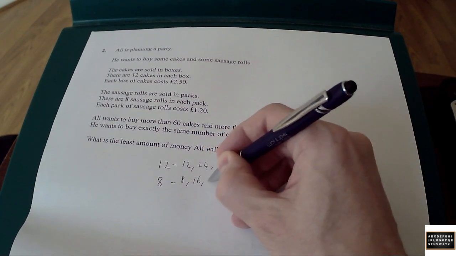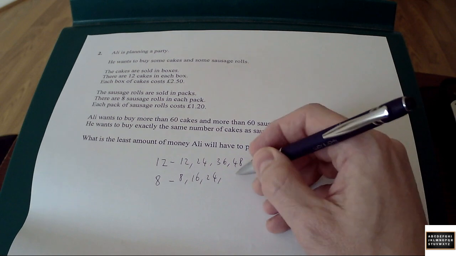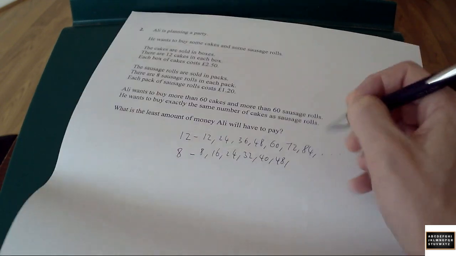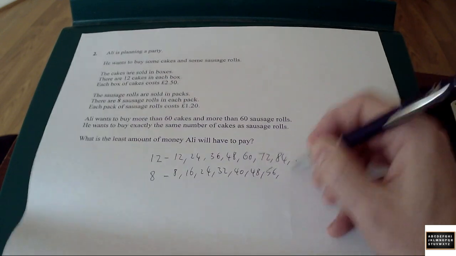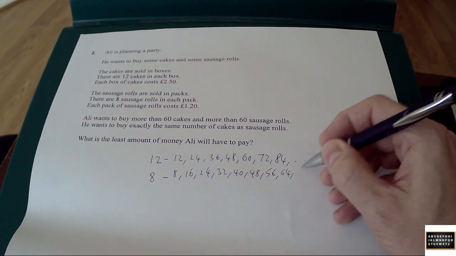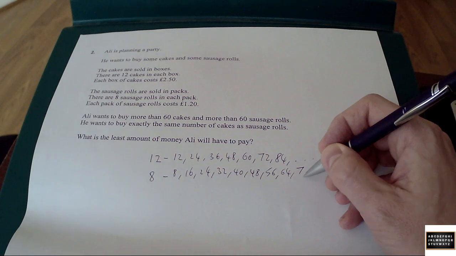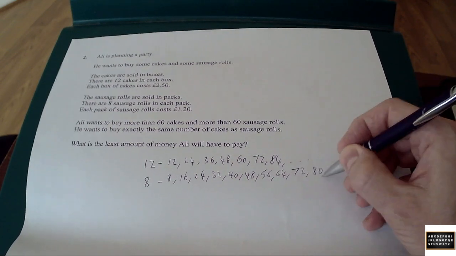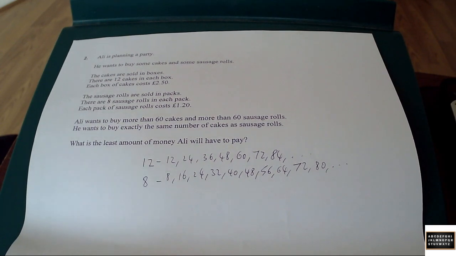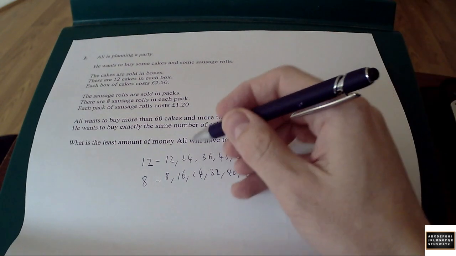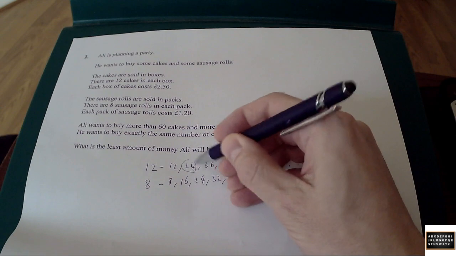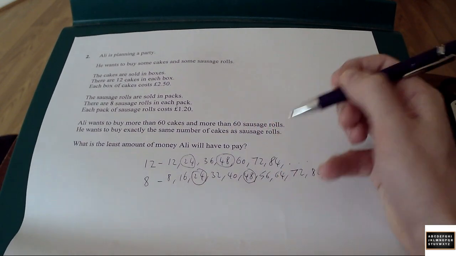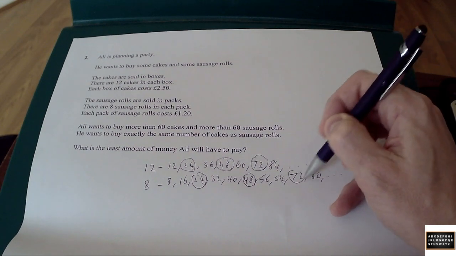So 8, 16, 24, 32, 40, 48, 56, 64, 72, and then 80. So we've got several multiples there. We've got 24, 48 and 72 in our list there.